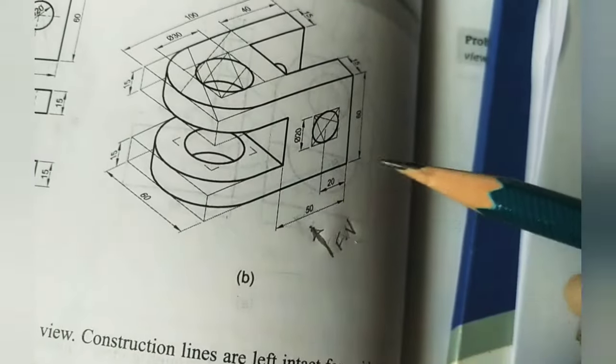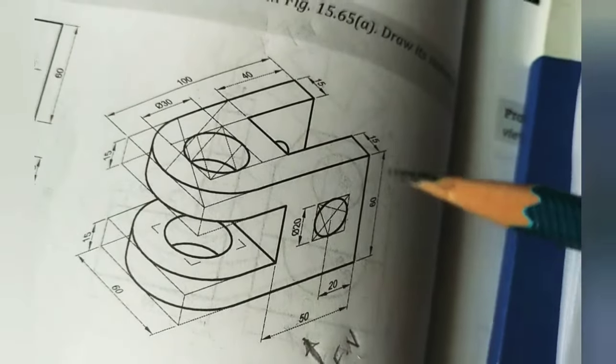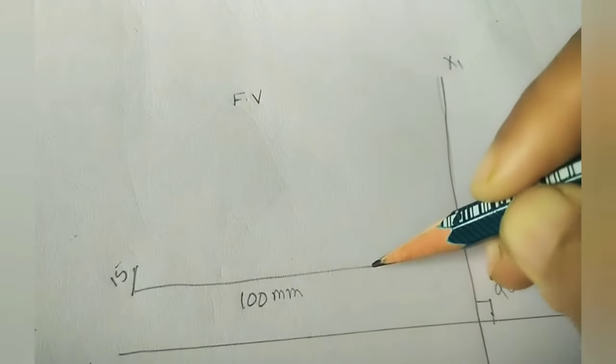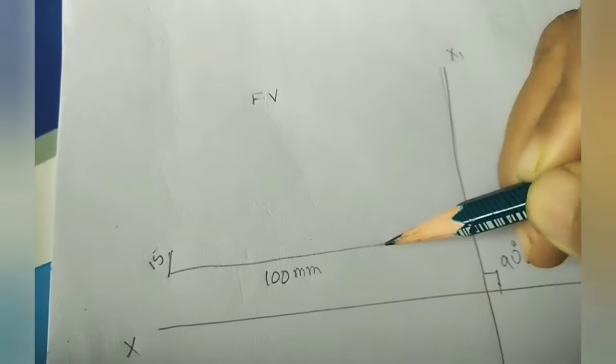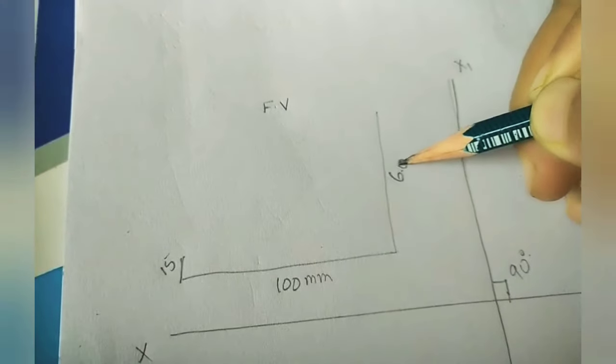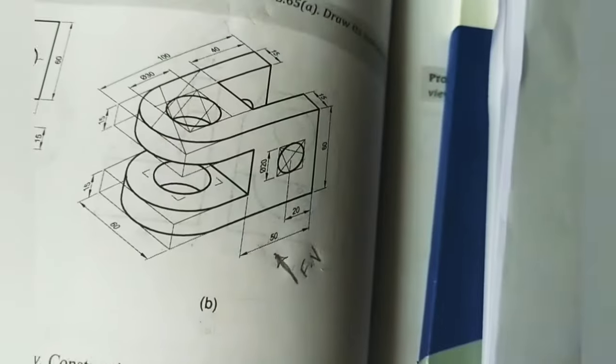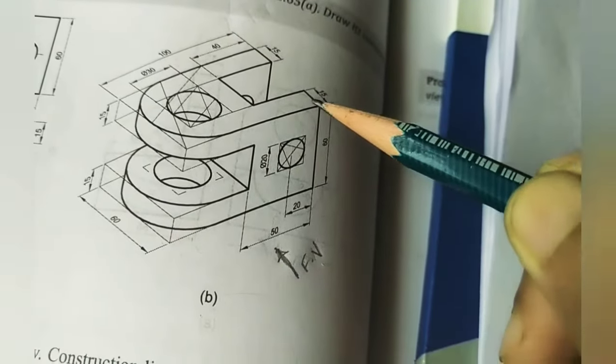After that, here how much height is it? 60 mm. So approximately I am taking the values here. 60. After 60, draw this line. How much width is it? 100 mm.